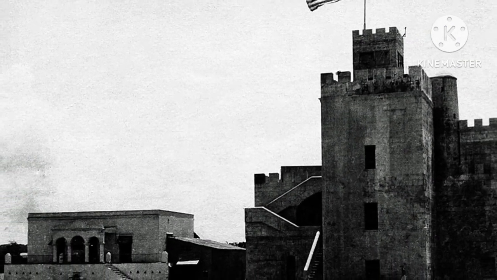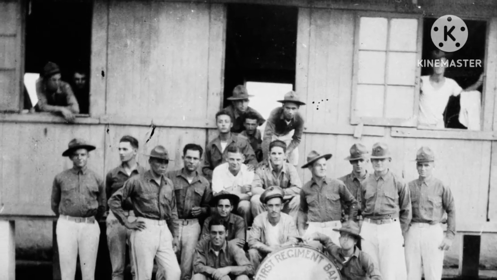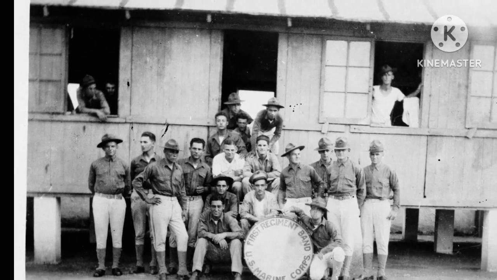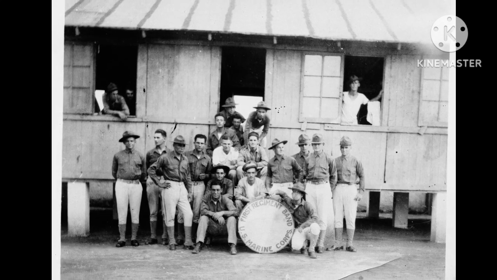In 1922, the U.S. government negotiated a treaty with the Dominican Republic that would make the country a U.S. protectorate. The treaty would give the U.S. control over the country's finances, foreign relations, and military. It would also grant U.S. companies the right to exploit the country's natural resources.